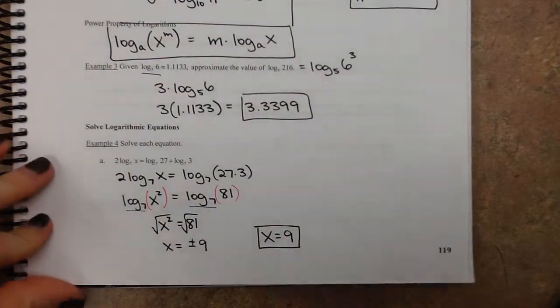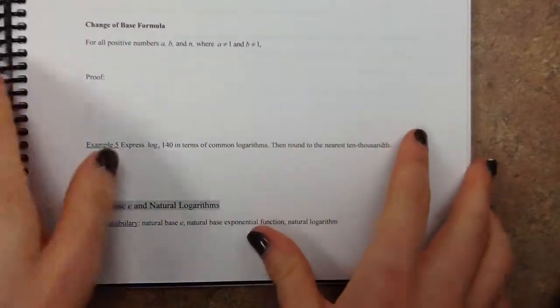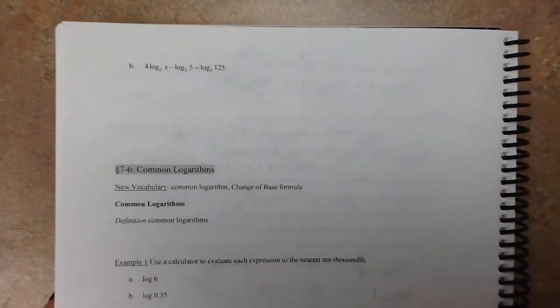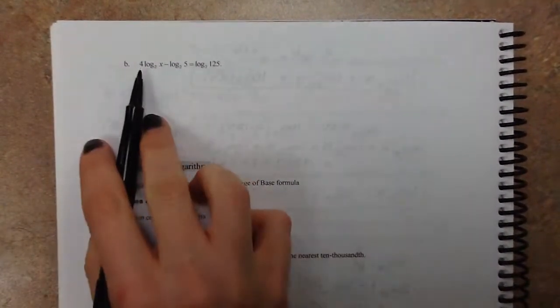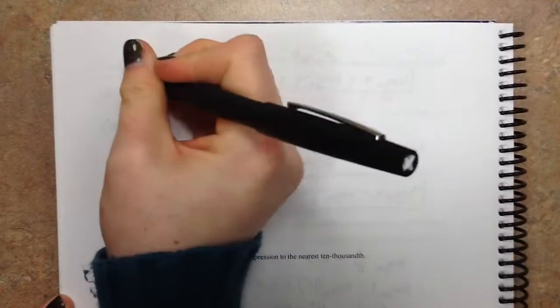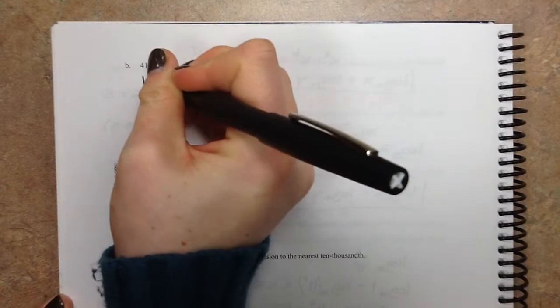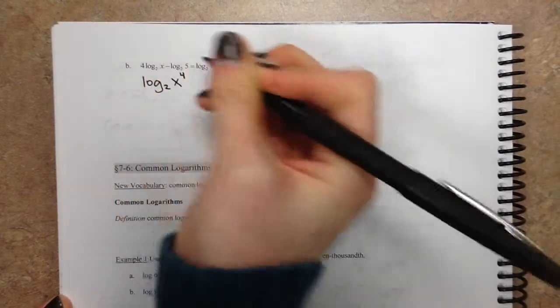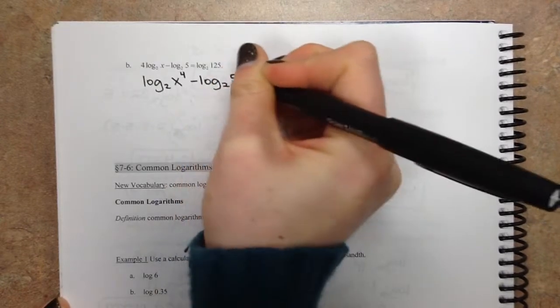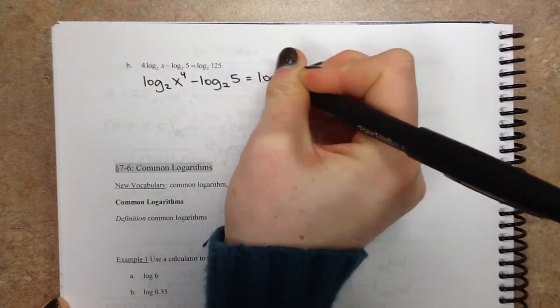All right, so that one works. We've got x equals 9. Remember, the negative 9 was extraneous. And we're just going to look at one more here. All right, so this one, see how I have this 4 out front? I'm going to use that property where I bring it inside as an exponent. So that's the first thing I'm going to do. Log base 2, this will now be x to the 4th, and then minus log base 2 of 5. So that's really the only change that I've made right now.